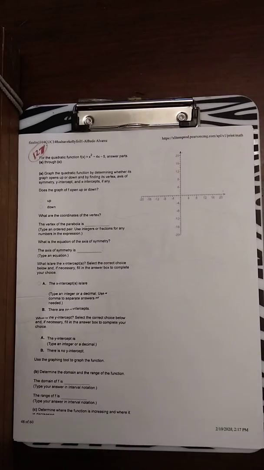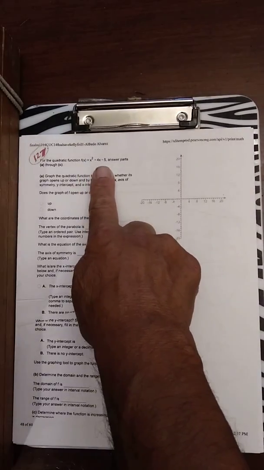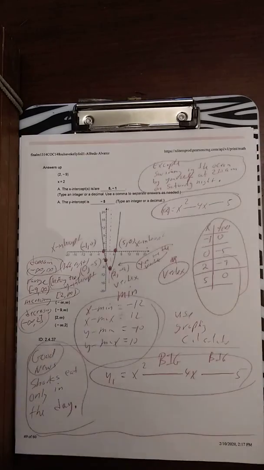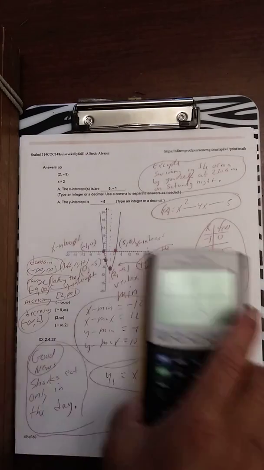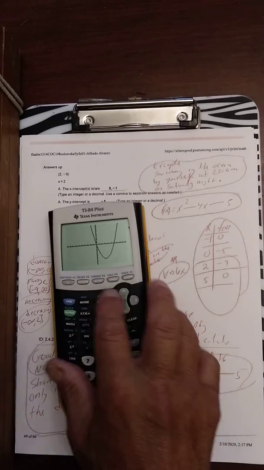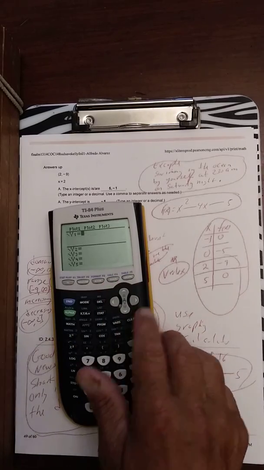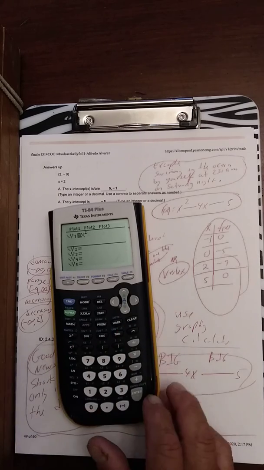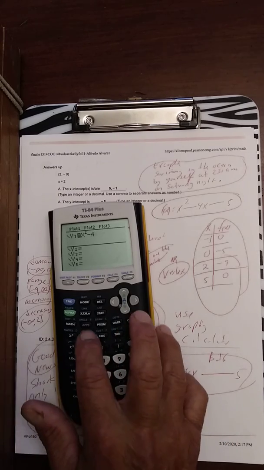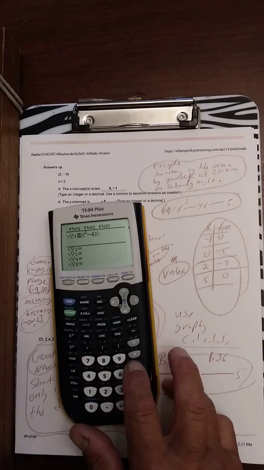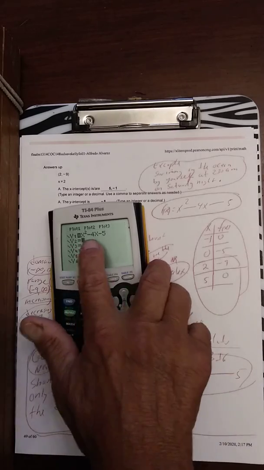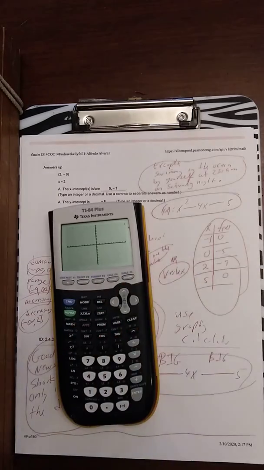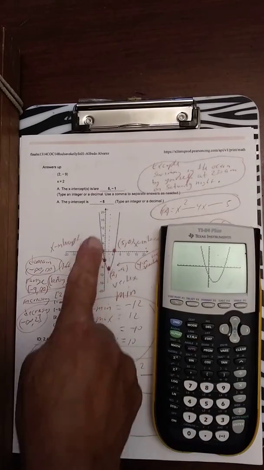Next page, please. Graph x squared minus 4x minus 5. So let's go ahead and do that. We have y, clear it, x squared minus 4x minus 5. Enter. Hit graph. And it looks like that, over here on the right.